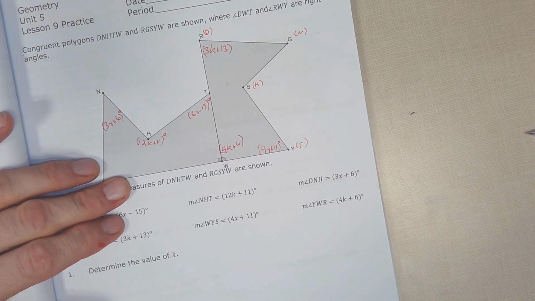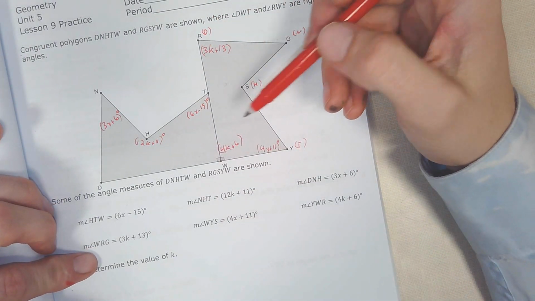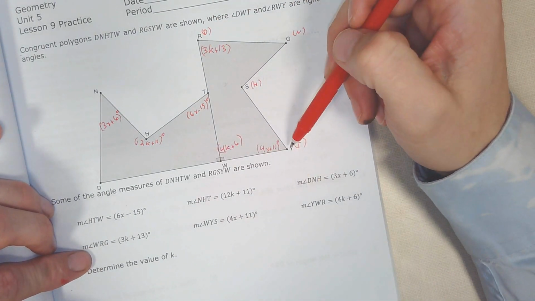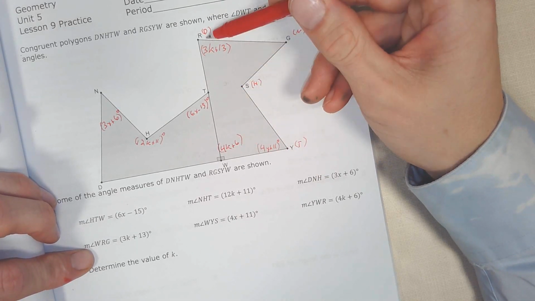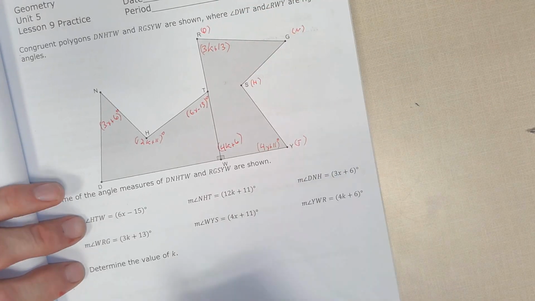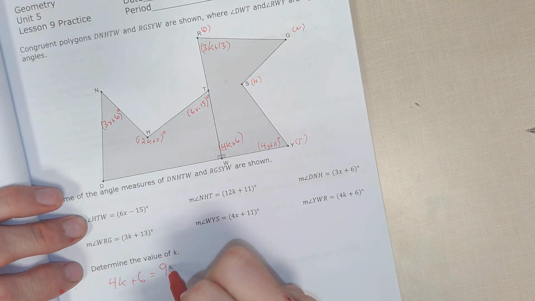Alright, so let's see what is going on here. Determine the value of k. Well, YWR is 90 degrees because they told me it's a right angle. So I could say 4k plus 6 equals 90.